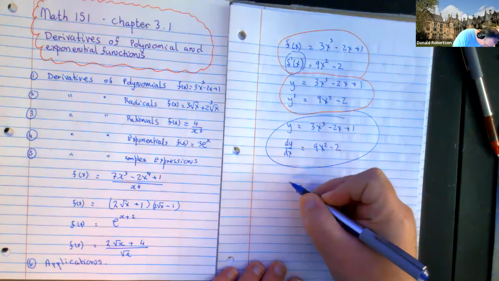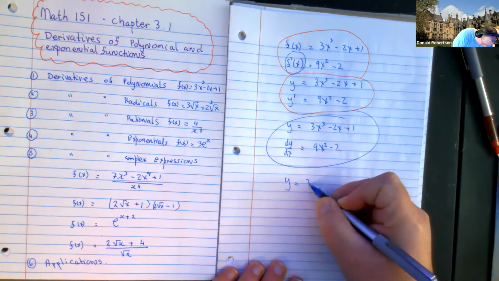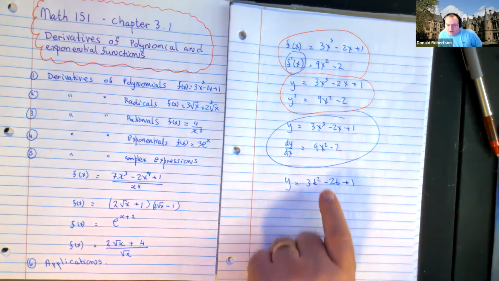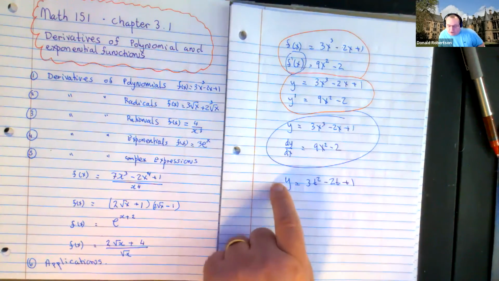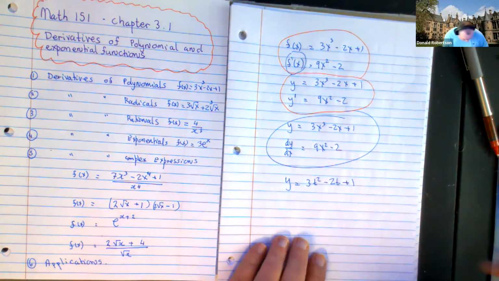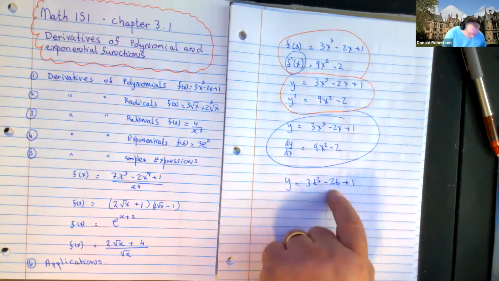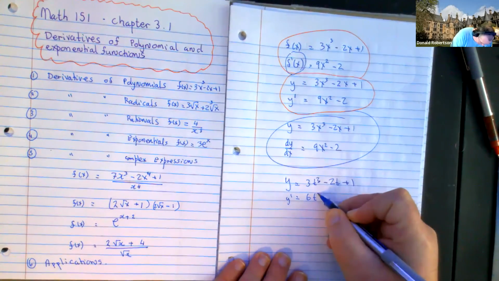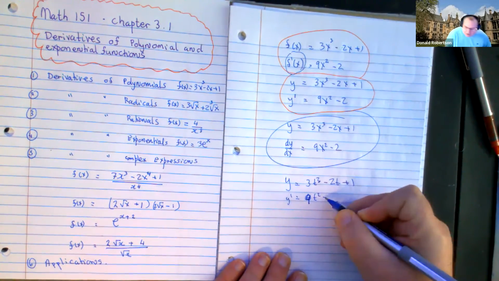Now you can also have y equals 3x cubed minus 2x plus 1, and y equals 3t cubed minus 2t plus 1. Mathematically, those are equivalent. They have the same answer.